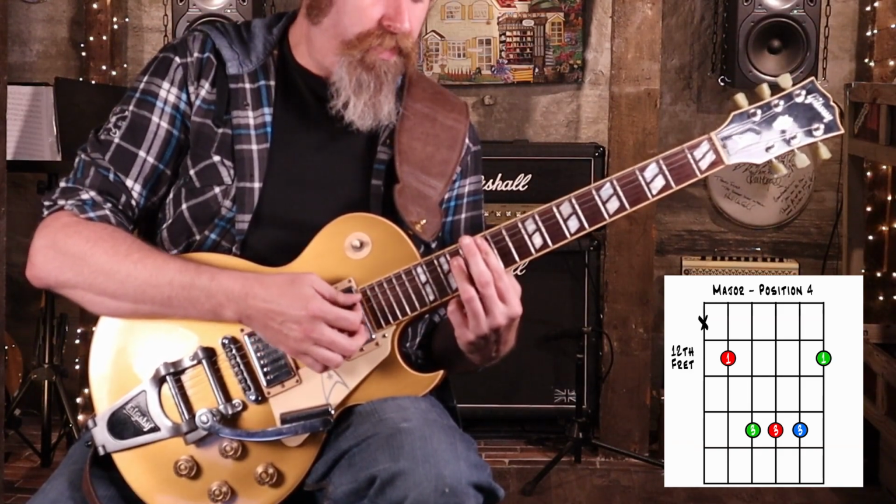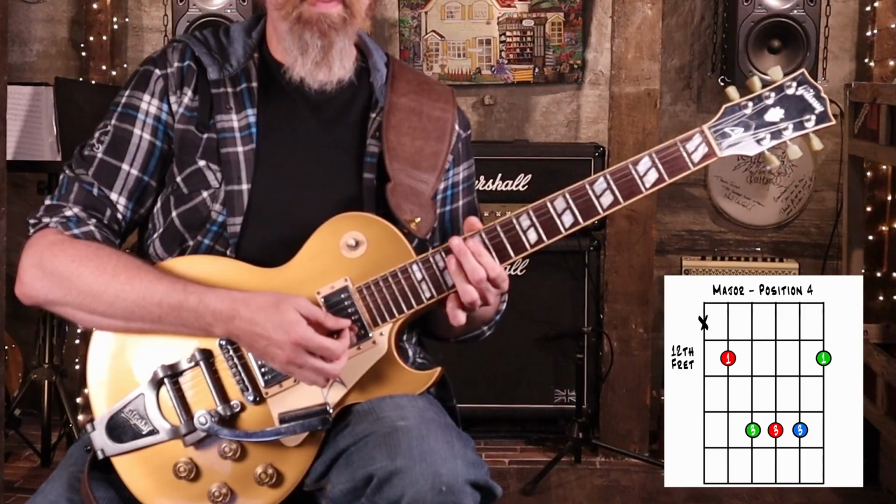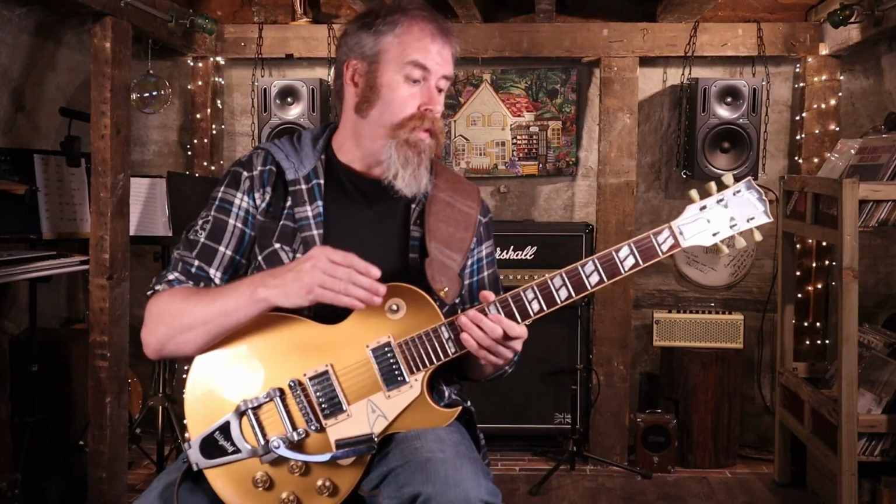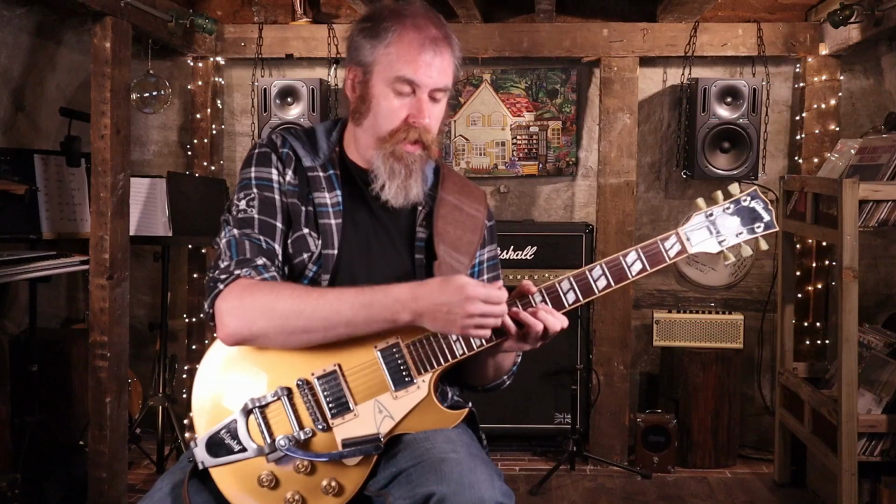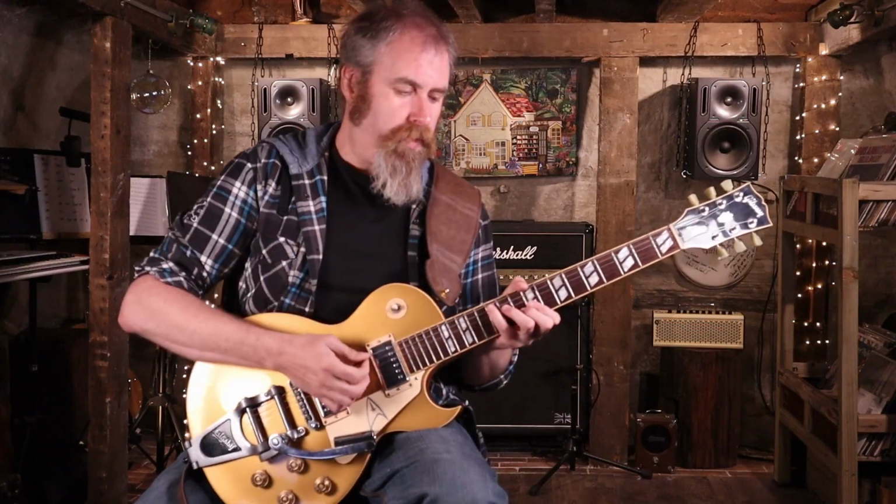So that's another 5th. So with both of those examples, the chord shape 3 and 4, you'll notice that I'm not playing the low E string at all. I'm just focusing from the root note of the strings.